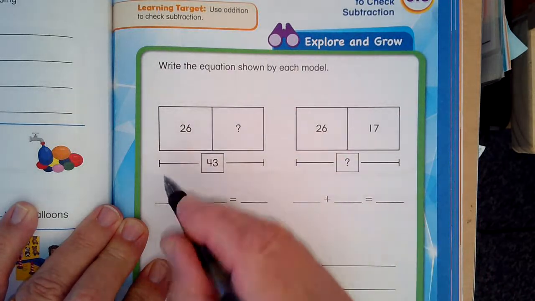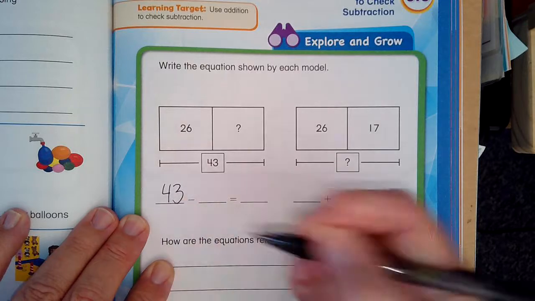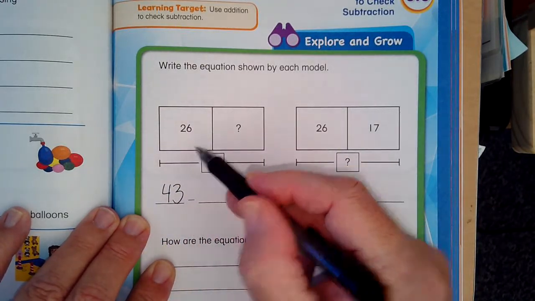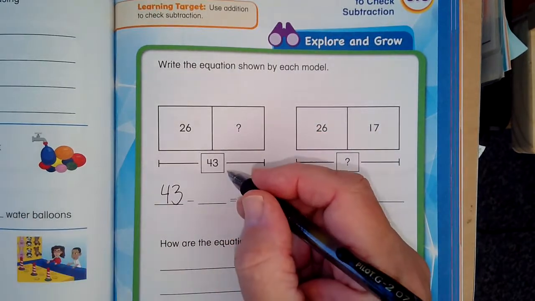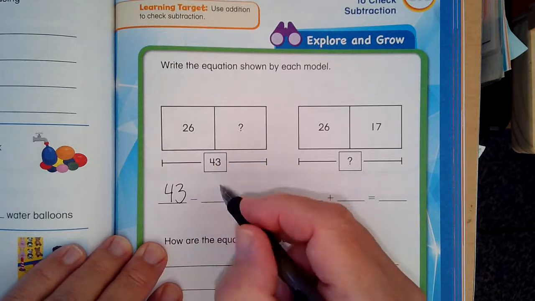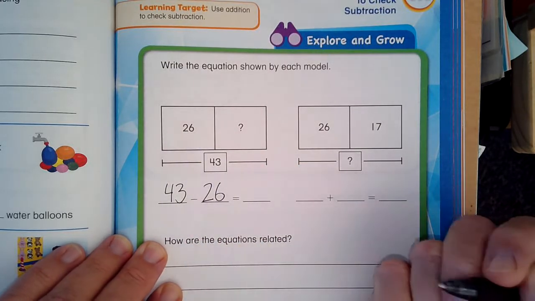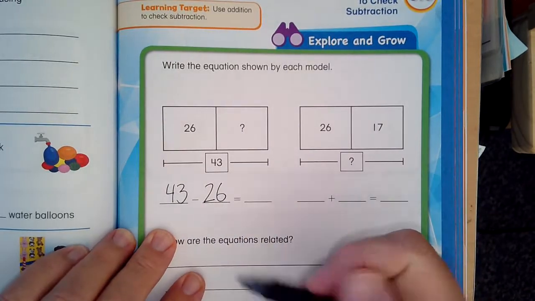I have my whole number, which is 43. And I'm going to take away some of it to find out what the answer is to the other side. 43 minus 26. Well, that's going to equal something.